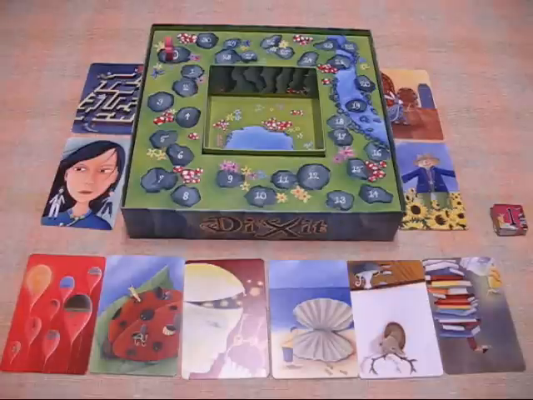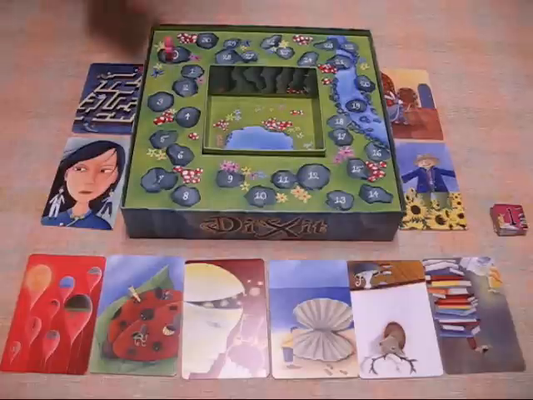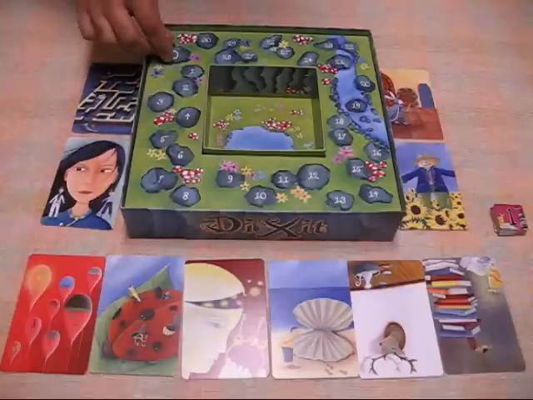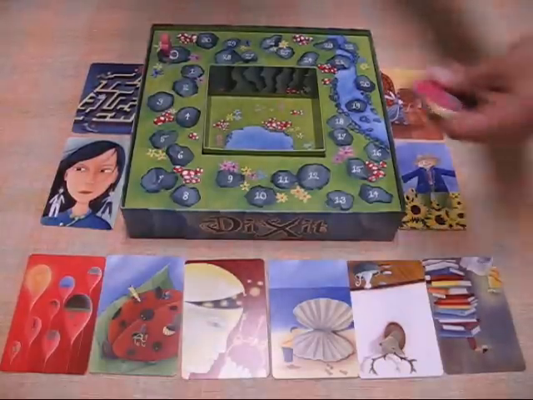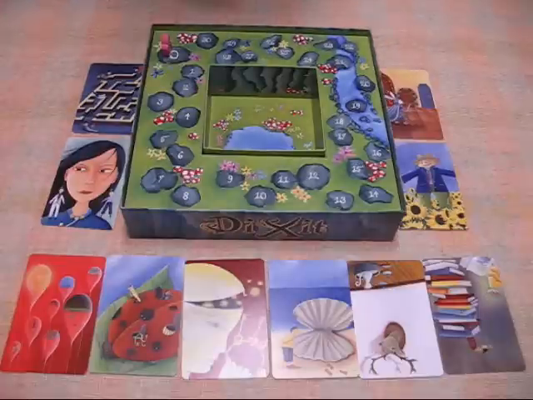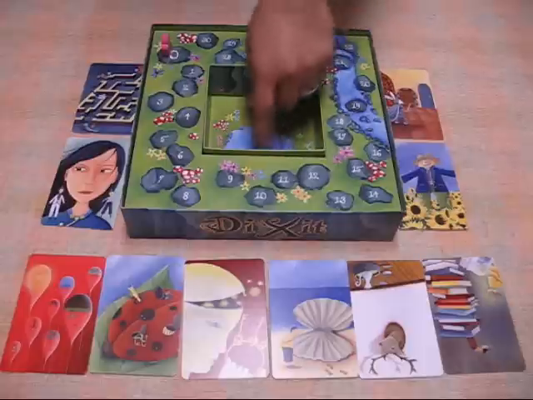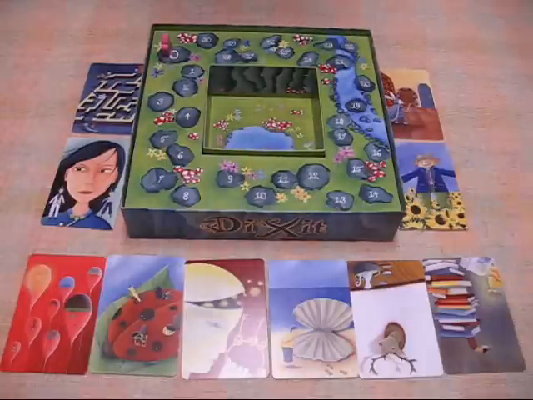To begin playing, you deal 6 cards to each player. Each player takes their scoring marker, puts it over here on the 0, and each player takes one set of voting tiles. They're numbered 1 through 6. You take as many voting tiles as there are players, and the rest can go in here inside the storage area in the box.